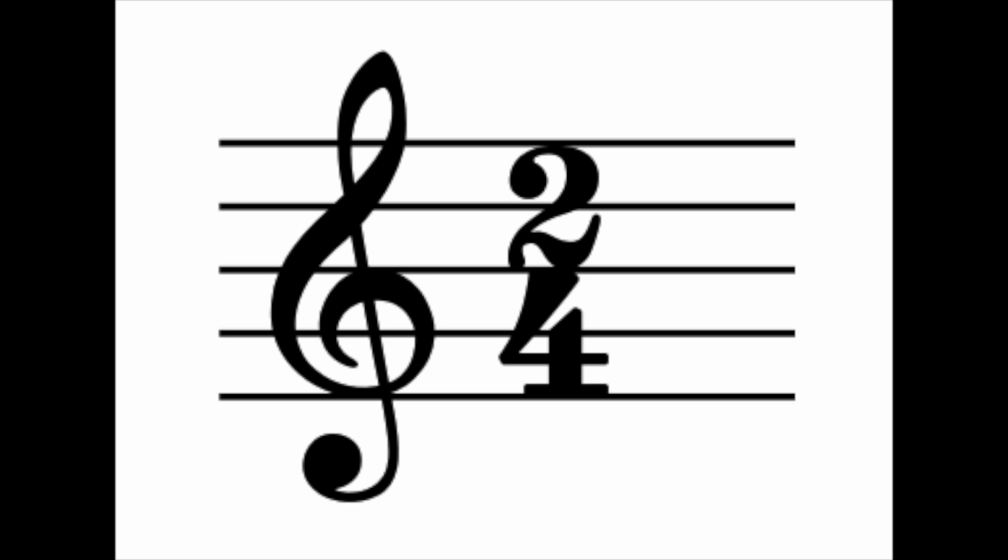Now there are all sorts of other time signatures, like 2/4, where it's 2 quarter notes in each bar, and this doesn't actually change the length of the notes, it's more just how it is felt. You'd feel this song in 2 beats. 1, 2, 1, 2, 1, 2.